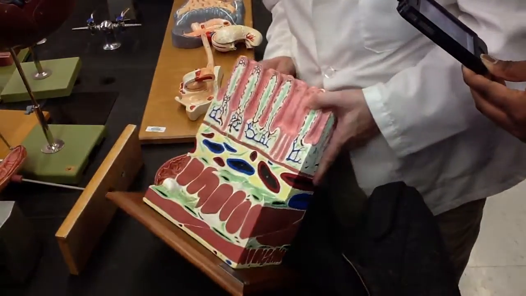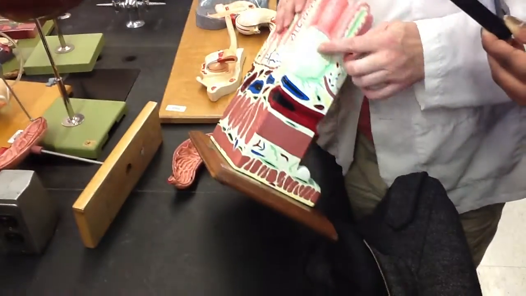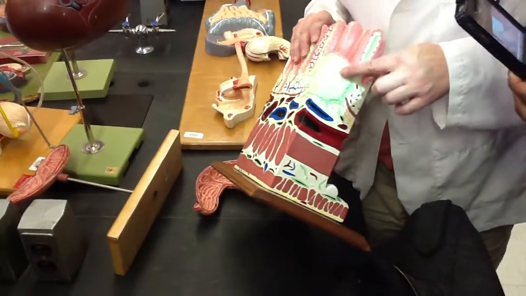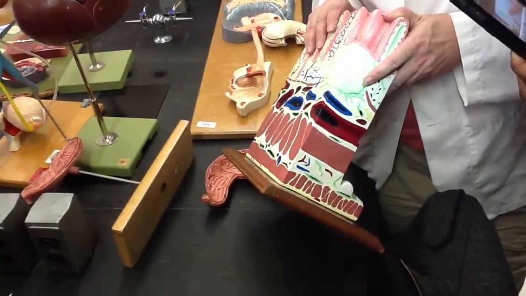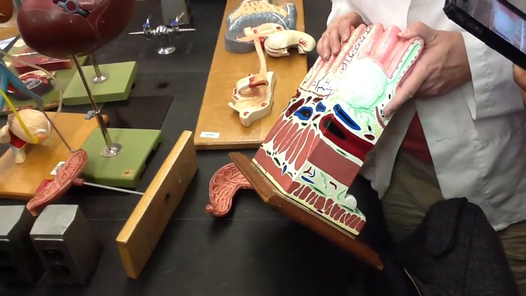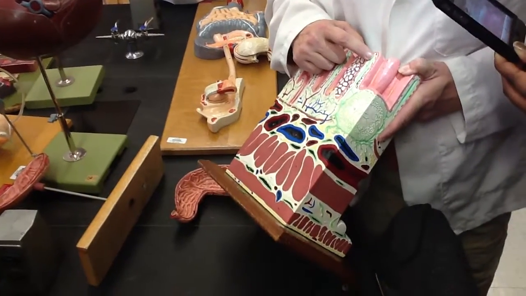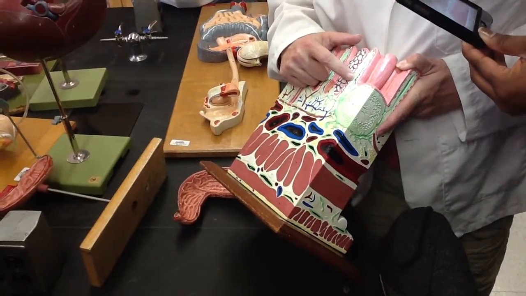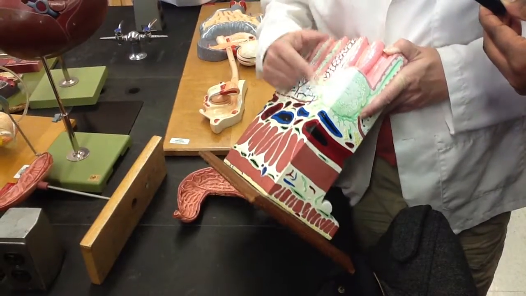What else do we see here? The only thing I don't see here is this great big nodule of lymphatic tissue. I believe in this model it's going to be considered a Peyer's patch. Peyer's patch. So as you can see, material that is picked up or absorbed by the lacteal can actually be filtered by the Peyer's patch.